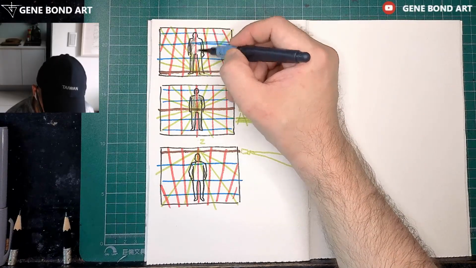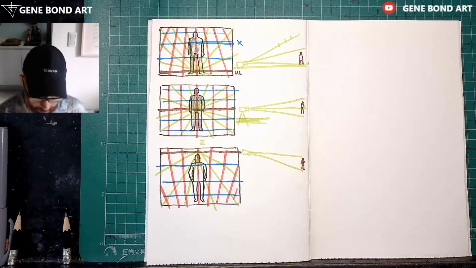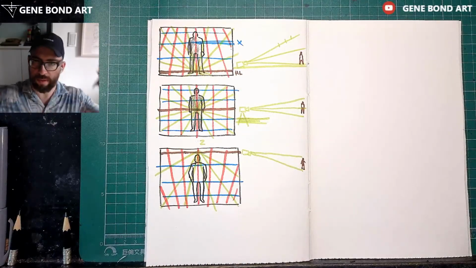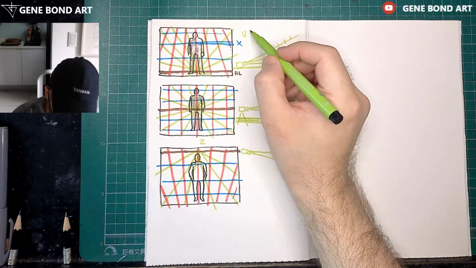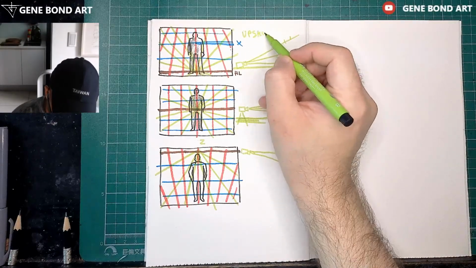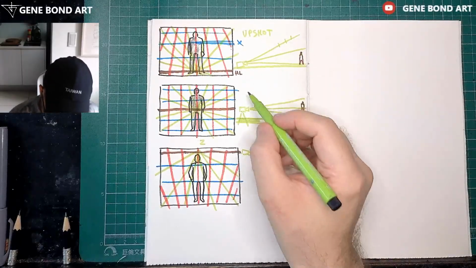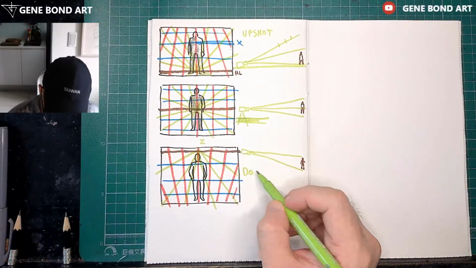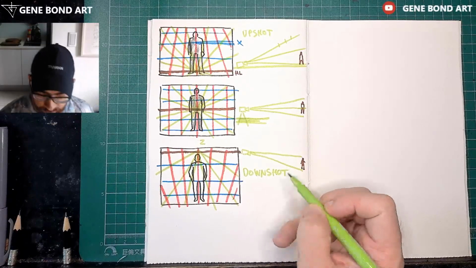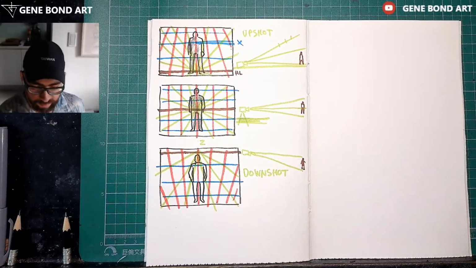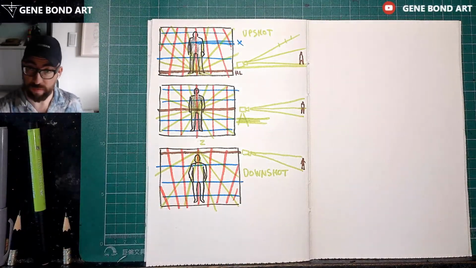But when it's an upshot, we see him converging a little bit upwards. So it's upshot. This is downshot. Just a little bit. And here it can be even more extreme.